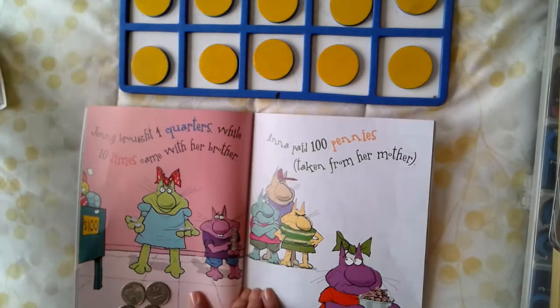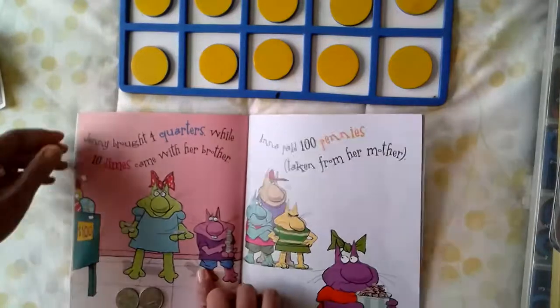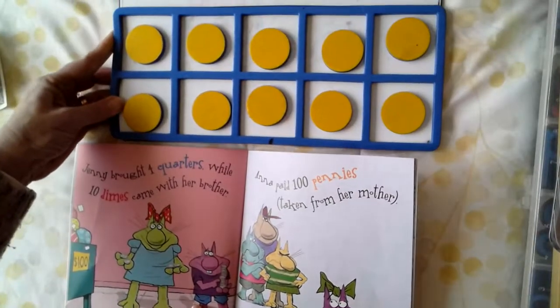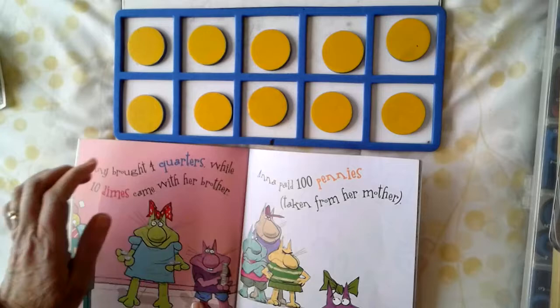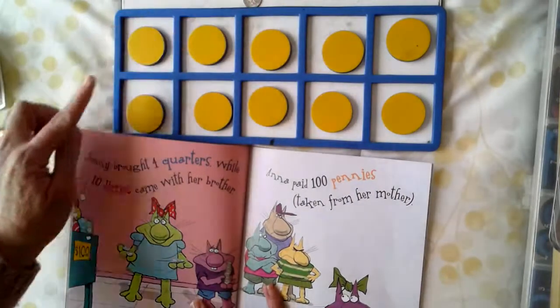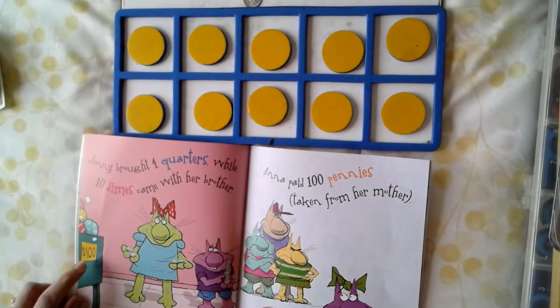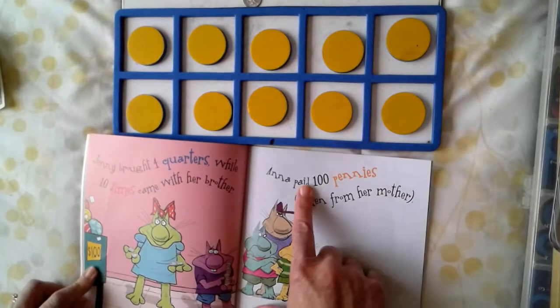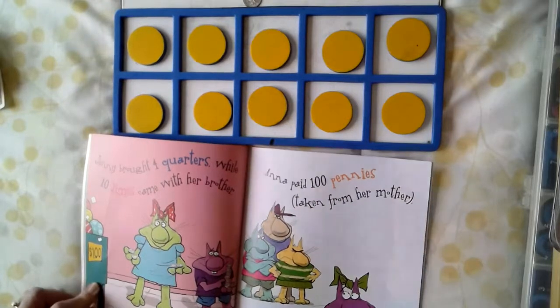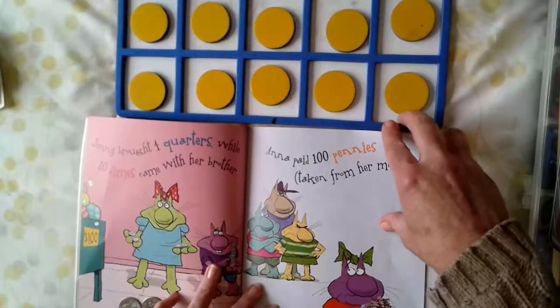And her brother brought 10 dimes, and we know that 10 frames is 100, so 10 dimes would be 100 as well, which would equal $1. Anna paid 100 pennies, which of course is $1 as well.